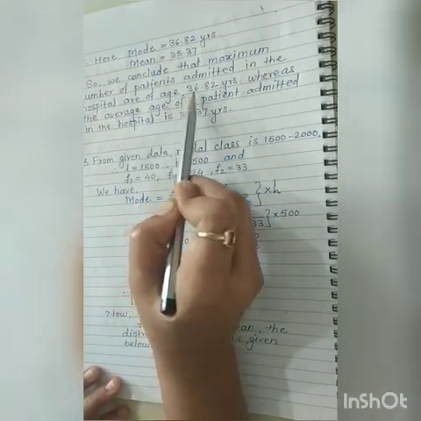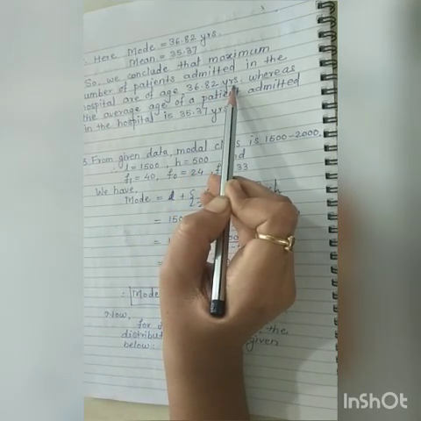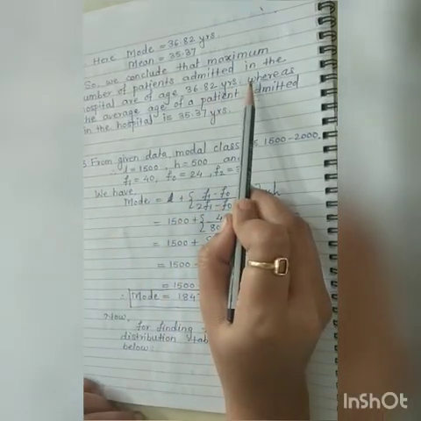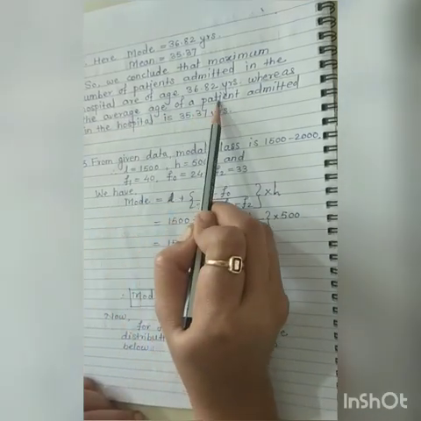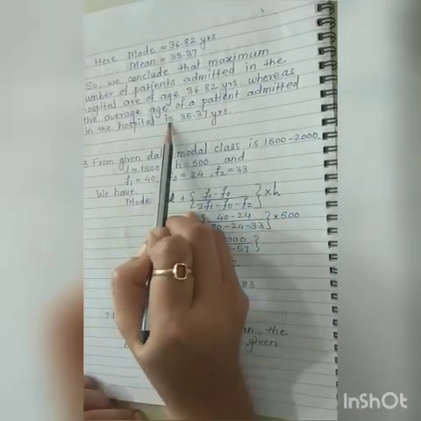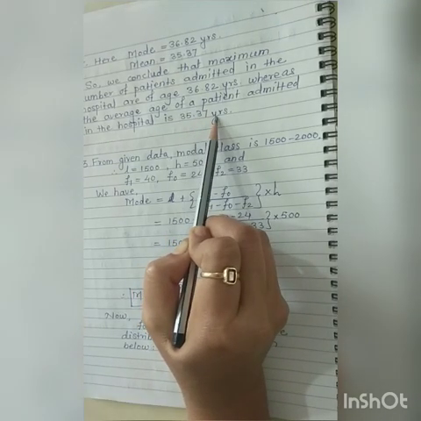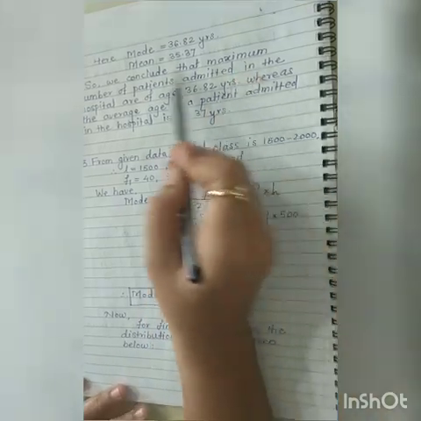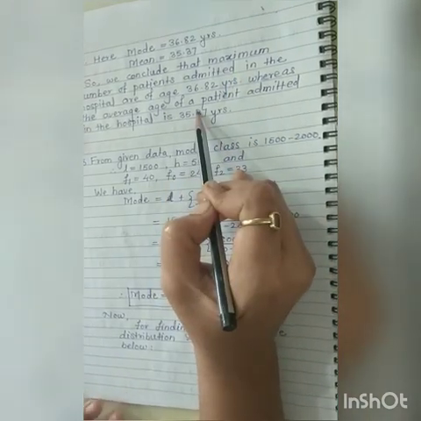are of age 36.82. Now mean means we have to write the average age of a patient. So here we have written that the average age of a patient admitted in the hospital is 35.37 years. So interpretation of the answer means you have to explain what is mode and what is mean here of the given data.